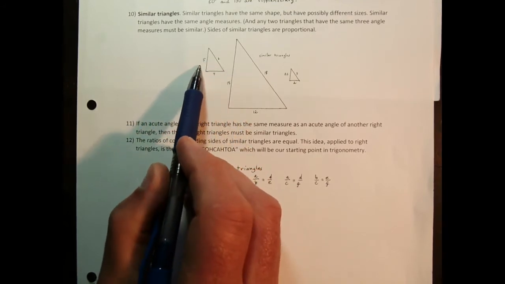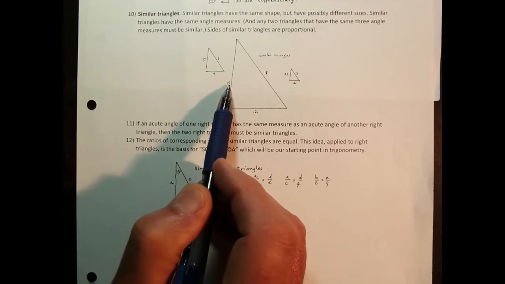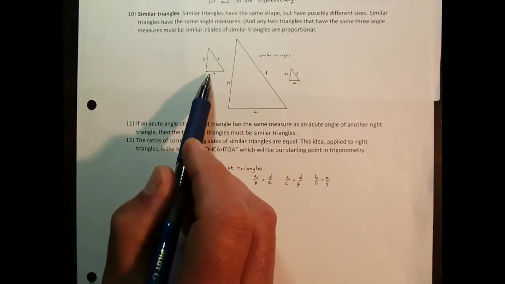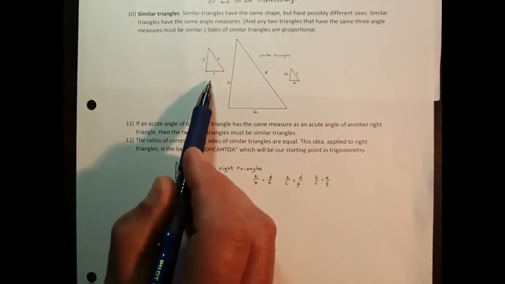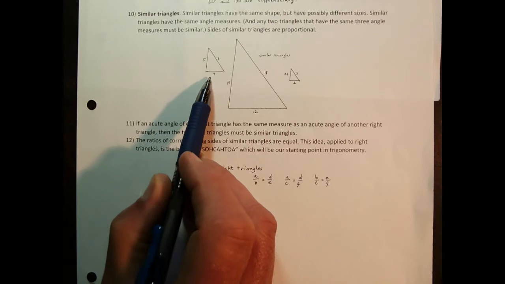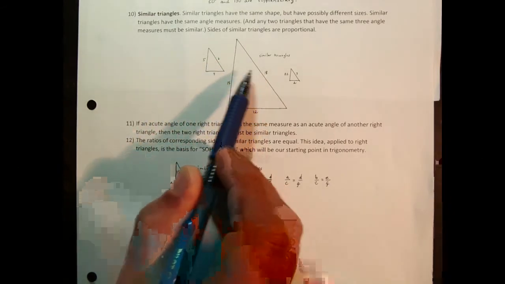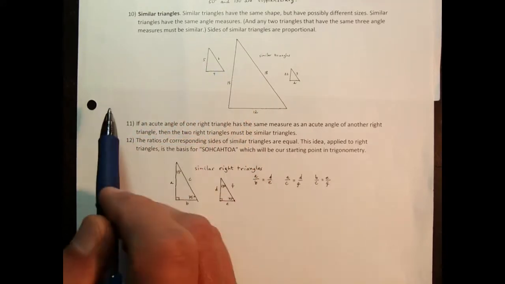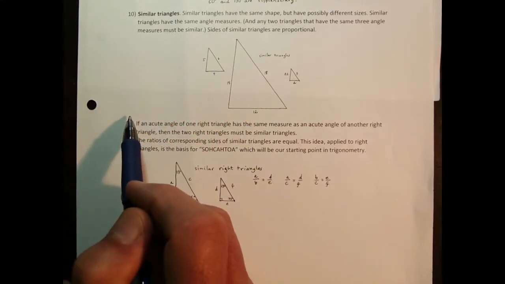In other words, 5 times 3 is 15. The 15 side corresponds to the 5. So if I multiply the other two sides of this first triangle by 3, I should get the corresponding sides of the larger. 4 times 3 is 12. 6 times 3 is 18. So 3 is sort of this constant of proportionality that relates those two triangles.